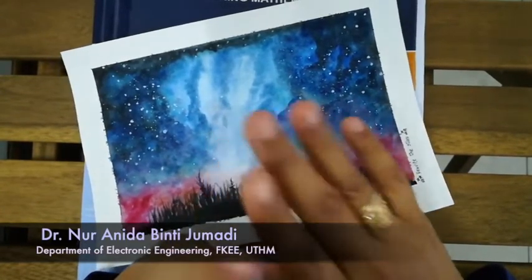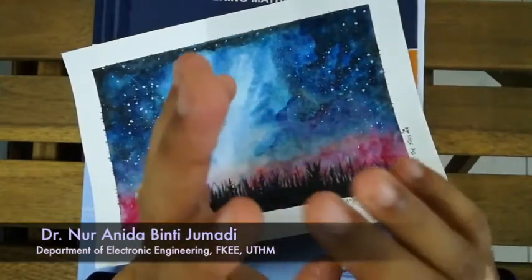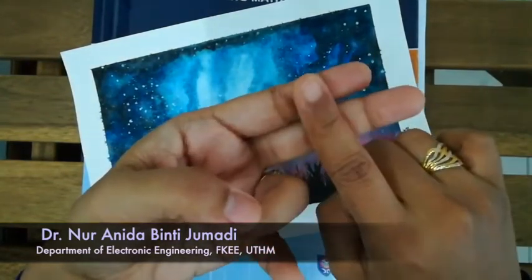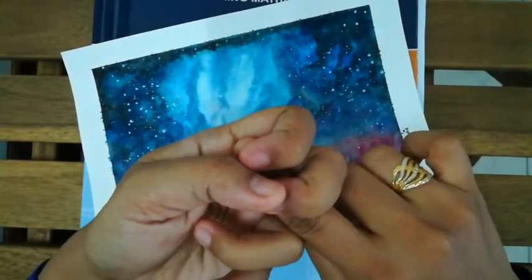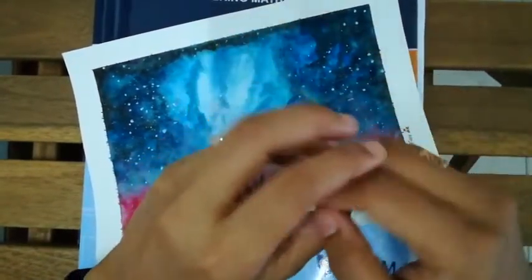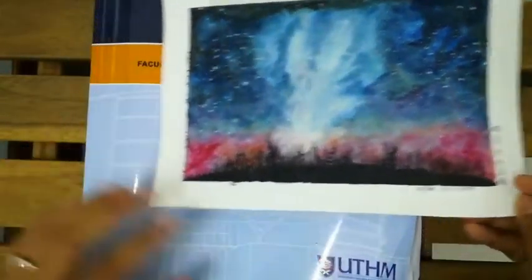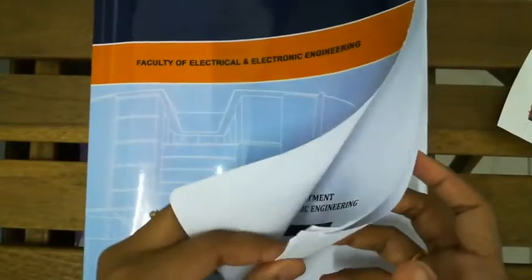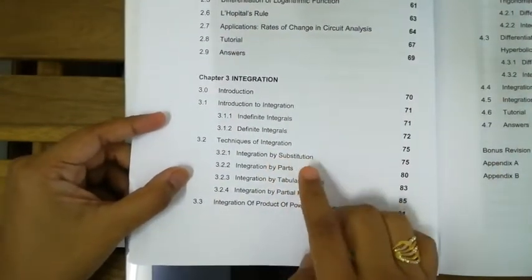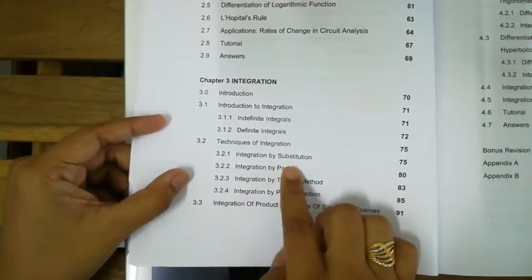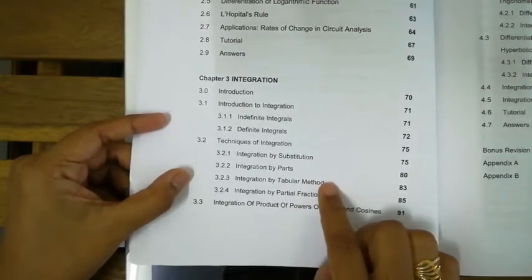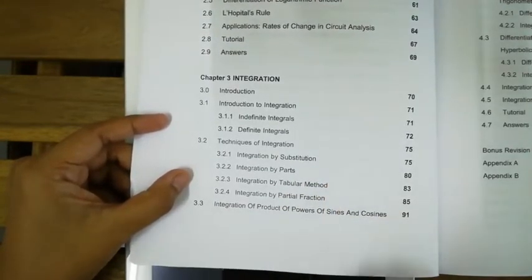I hope that as for now you are able to do the basic integration, for example, indefinite and definite integrals. And then we already learned the first technique of integration, which is integration by substitution. And now let's proceed into another two techniques here. So we've done integration by substitution. Now we are going to do integration by parts and integration by tabular methods. So please stay with me until the end of this lecture.